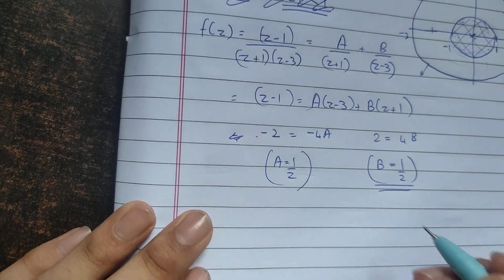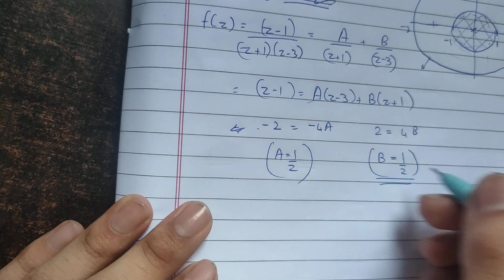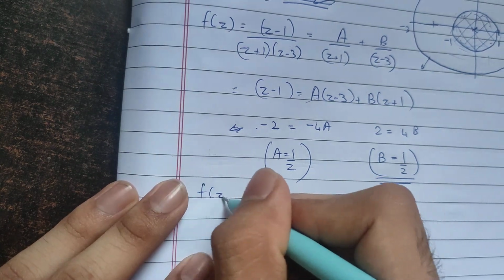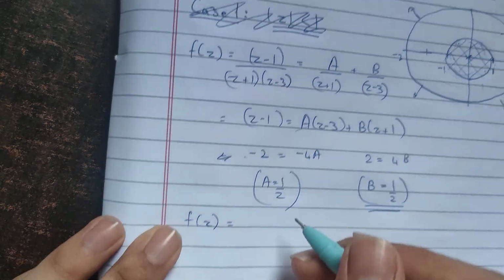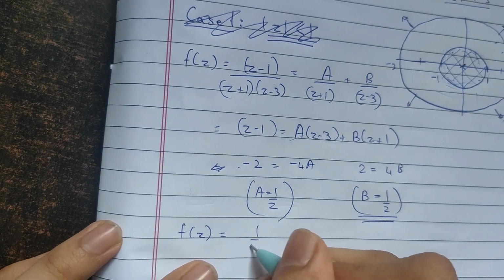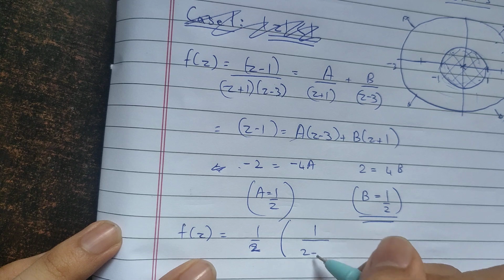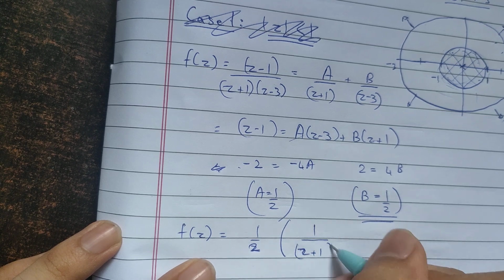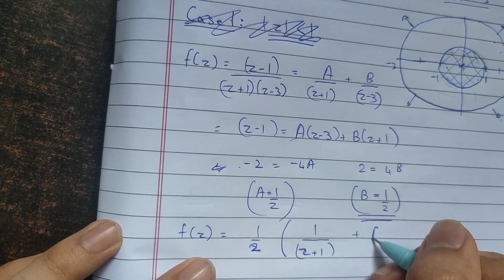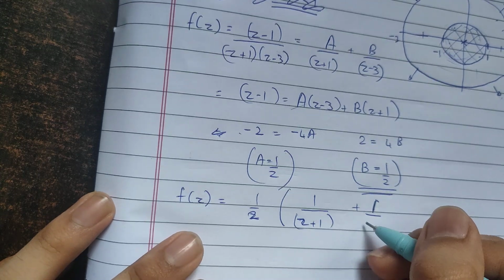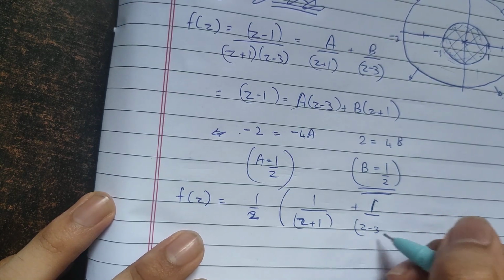Okay. So now we got the values of A and B, so we can write the function as, since both have 1 by 2, I'm just taking that common. So this is 1 by 2 times 1 upon z plus 1 plus 1 upon z minus 3.